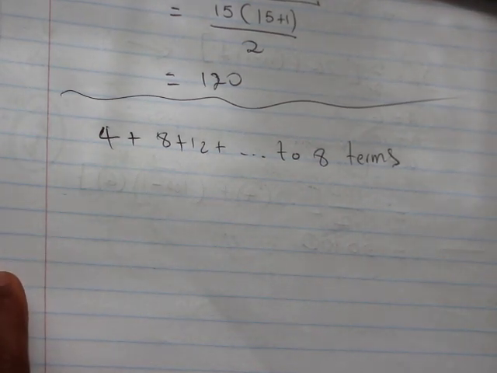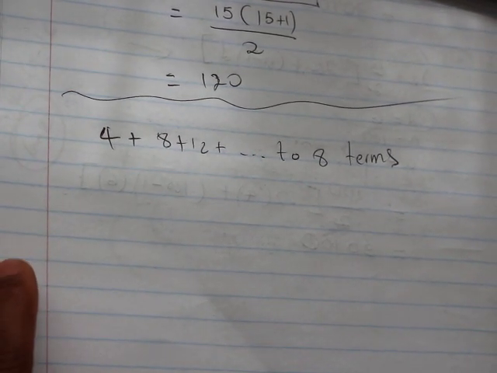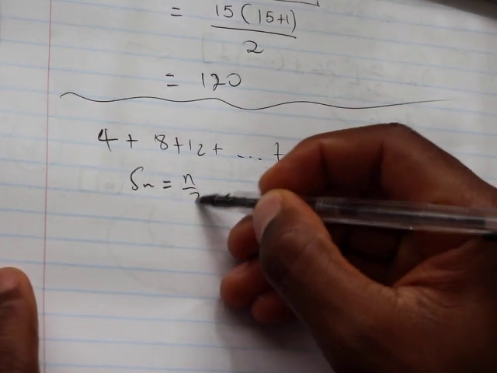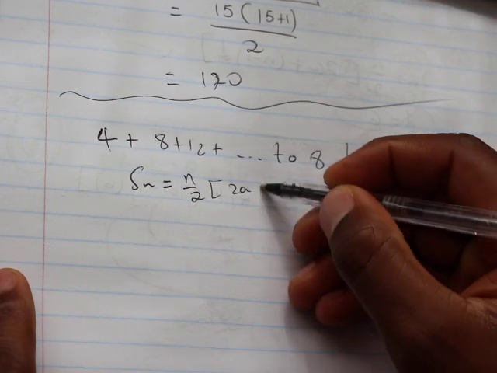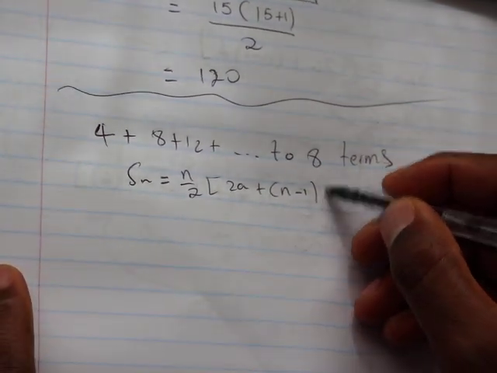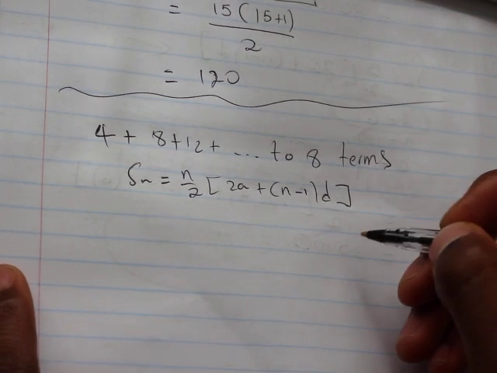You know what that means? We have to use the original sum formula, which is Sn is equal to n over 2 into 2a plus n minus 1 times the d. So that's what we've got to use.